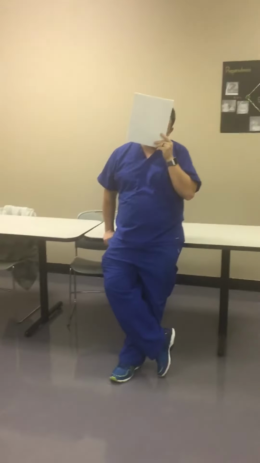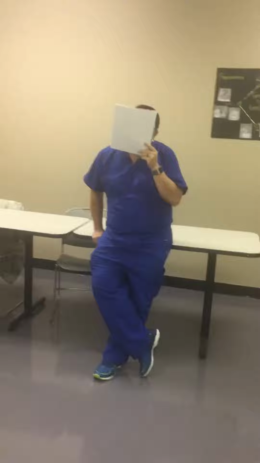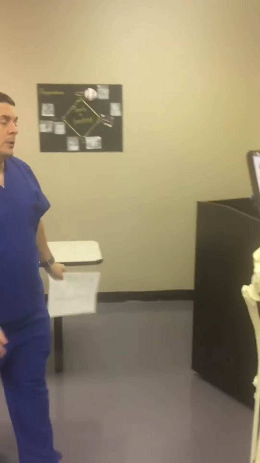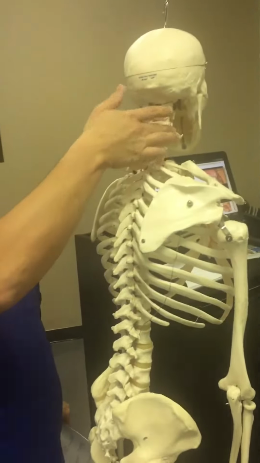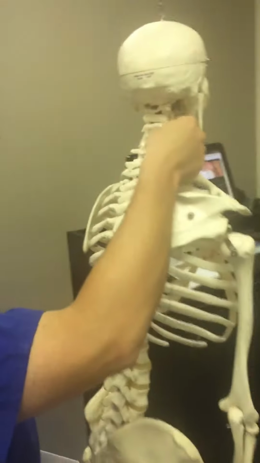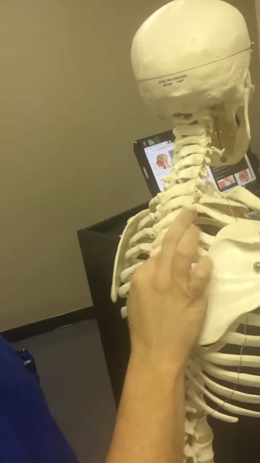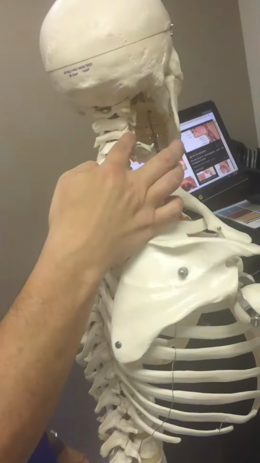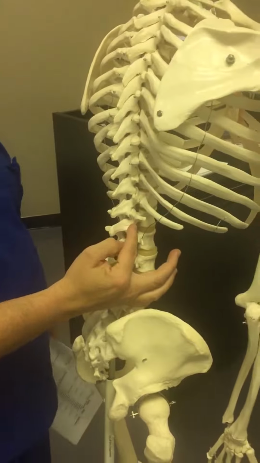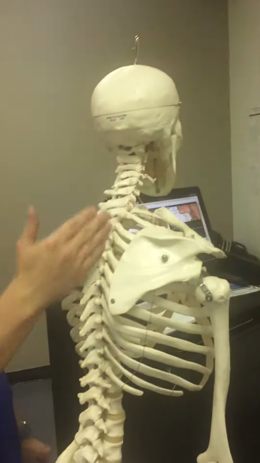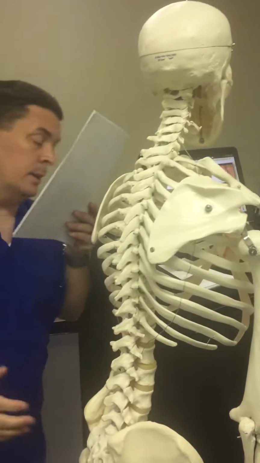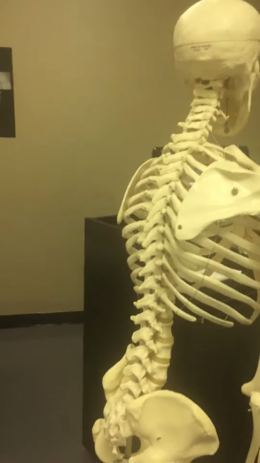Now the next one is the semispinalis. The semispinalis originates from the transverse processes of C4 all the way to T12. Semispinalis comes from C4, the transverse processes, which are here on the sides. Where? Here, the transverse processes of C4 all the way to T12. Okay? So it comes from here, and that's the origin.